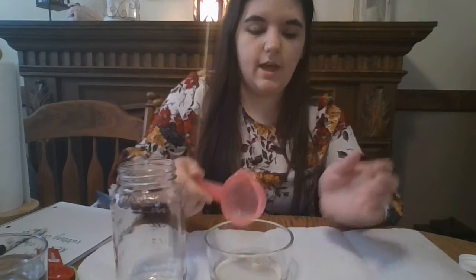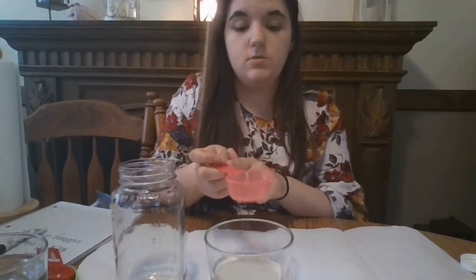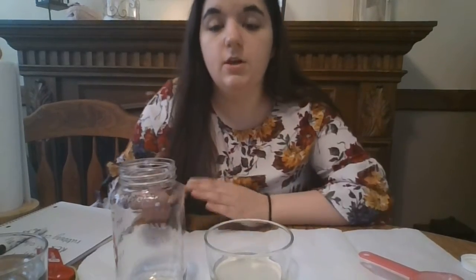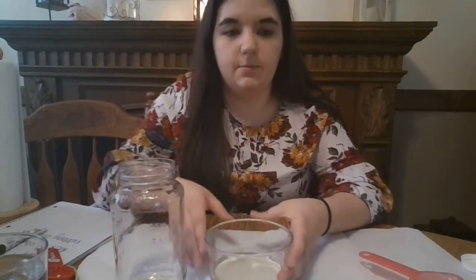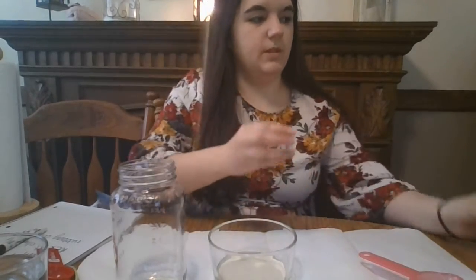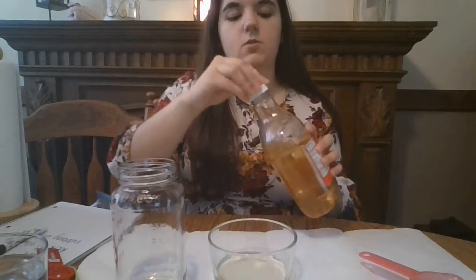Alright, so once you get that, make sure you lay the used measuring cup onto the napkin. You don't want to let it lay on the table. You can scrub it up, but just to keep things clean, we'll put it there. So then for this next step, make sure you put the lid back on it. You won't be needing this corn syrup anymore, so you can just set that aside.